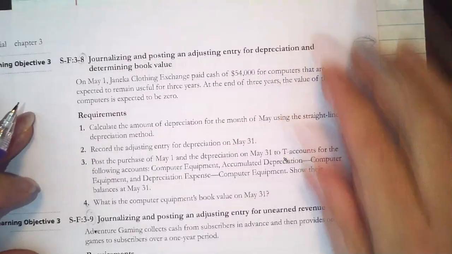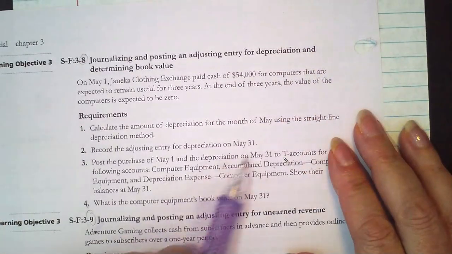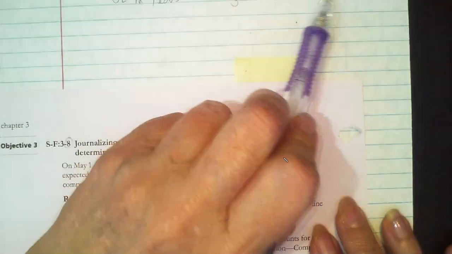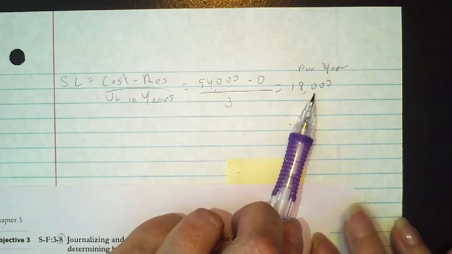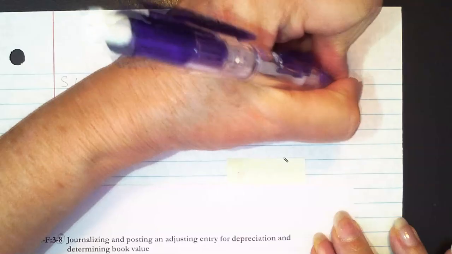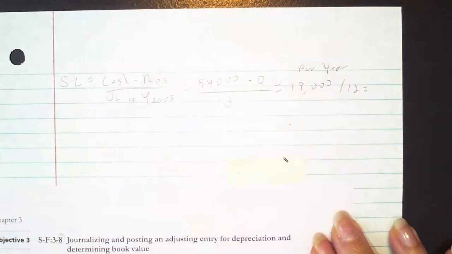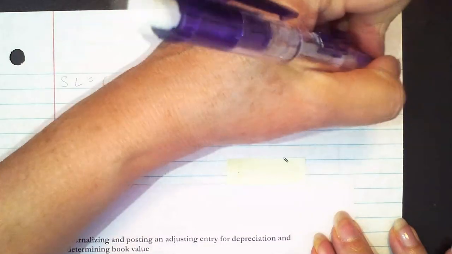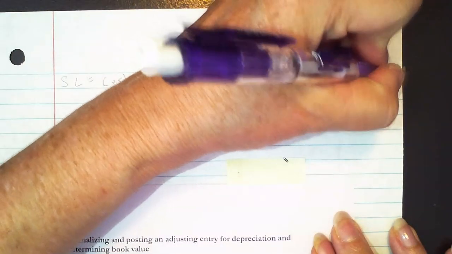But only 1 month went by, right? We want depreciation for May. We only want 1 month. We can't depreciate the entire 18,000 because we didn't have this asset for a whole year yet. We can only depreciate how much we used it. We used it for 1 month, so we'll divide by 12, and that will give us $1,500. And this is per month.